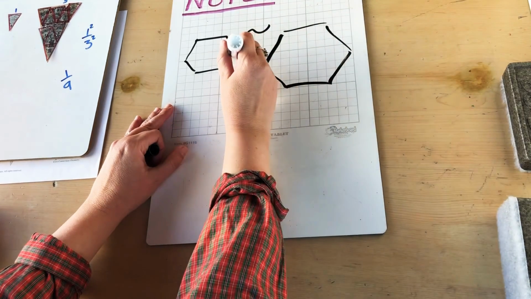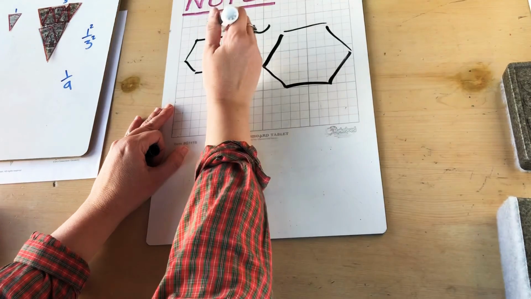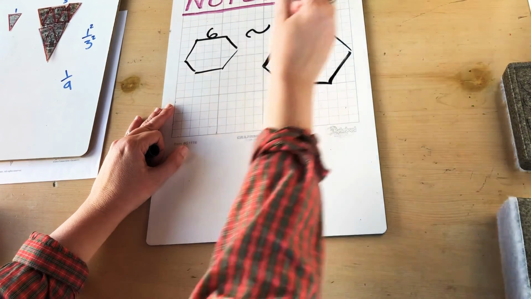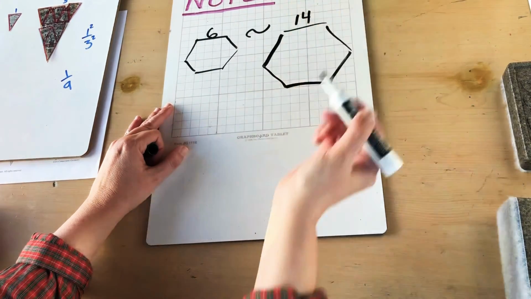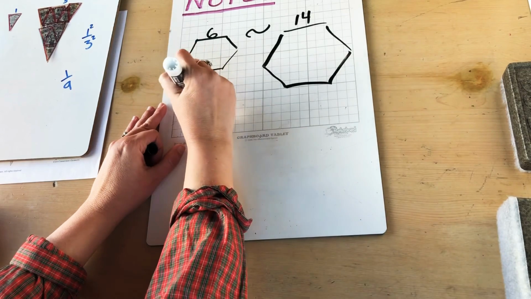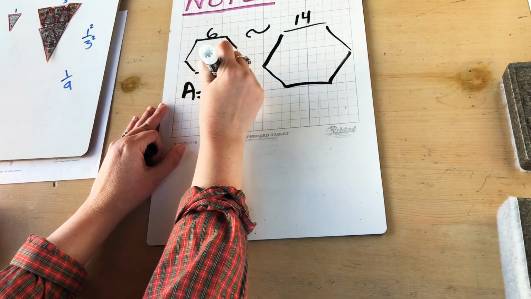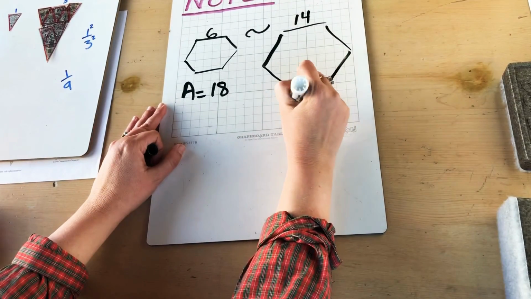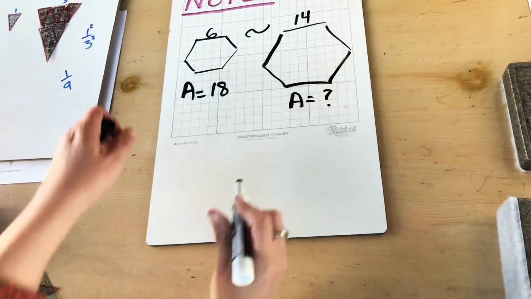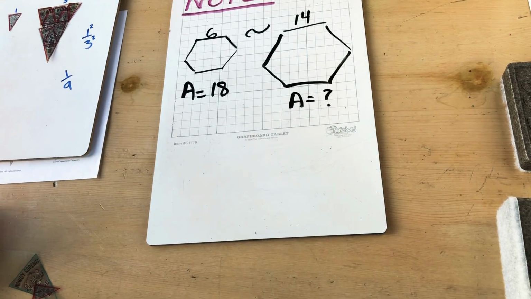All right, and the side ratio is 6 to 14, that's given. And say the area of the little one is 18, and you have to find the area of the big one. So hint, hint, don't forget to square those ratios before you cross multiply.